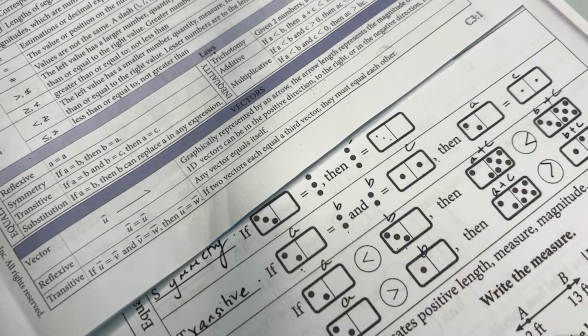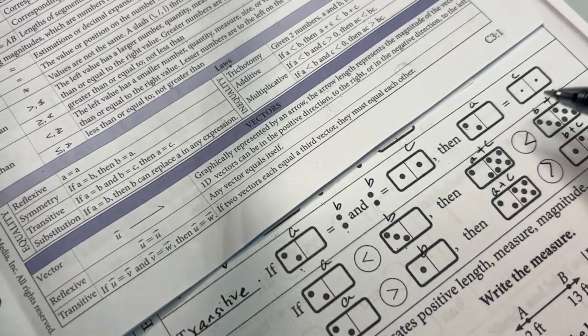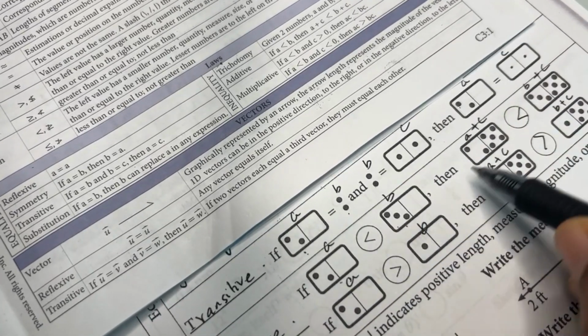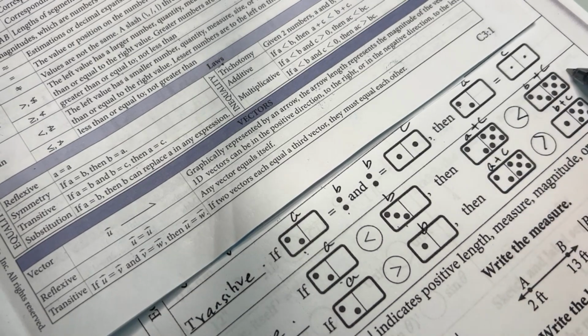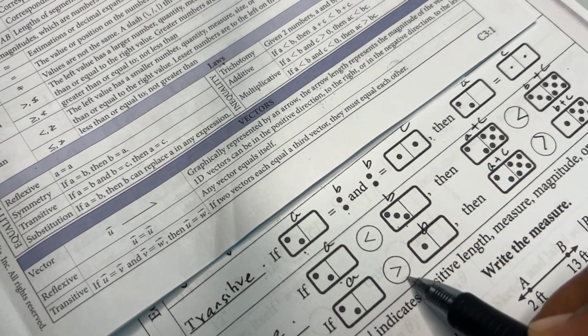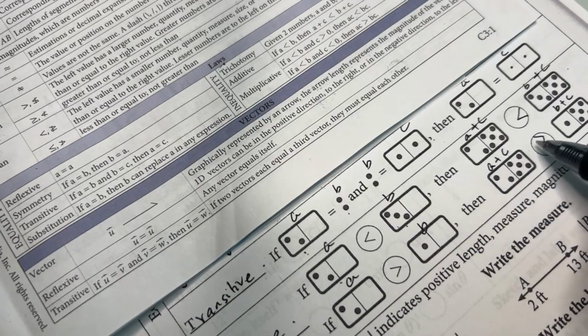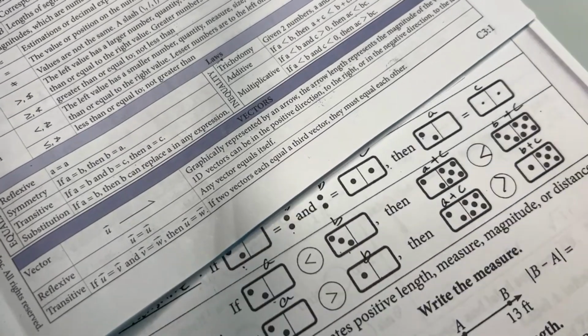I guess this law applies even if your symbols are reversed. So if for example I say 2 is less than 3, then 2 plus 1 is less than 3 plus 1, right? Same way, if 3 is greater than 2, then 3 plus 1 is greater than 2 plus 1, right? So it applies both ways.